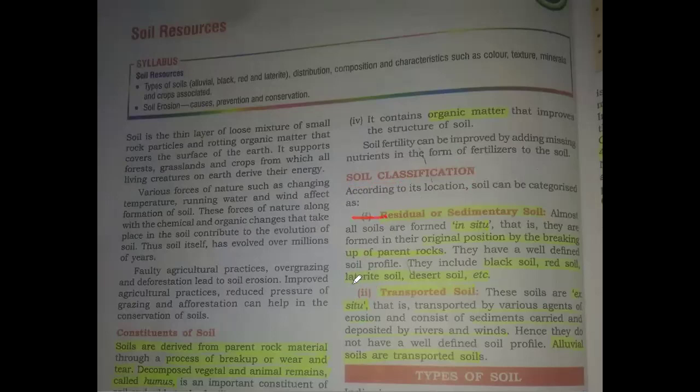Residual or sedimentary soil and transported soil. Sedimentary soil is also known as in situ soil, and transported soil is also known as ex situ soil, or just ex situ.